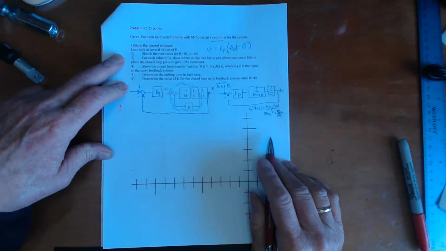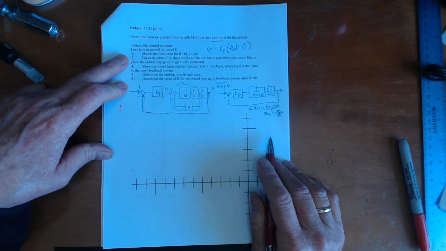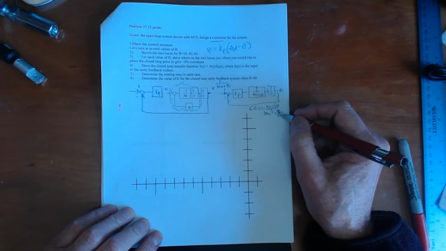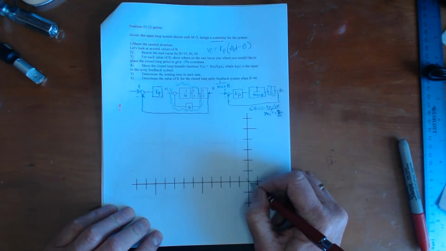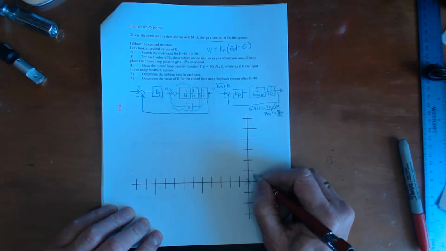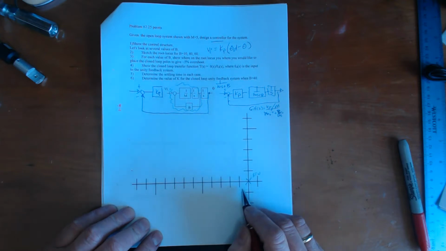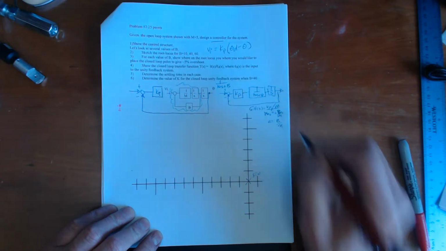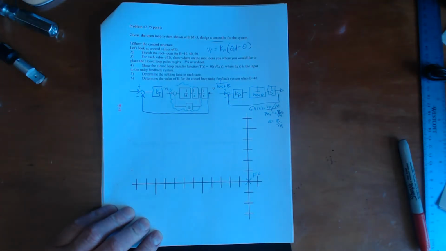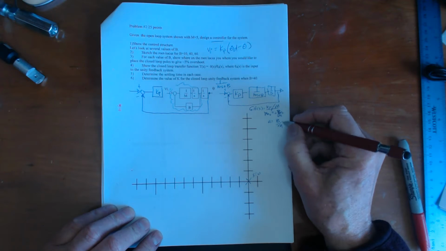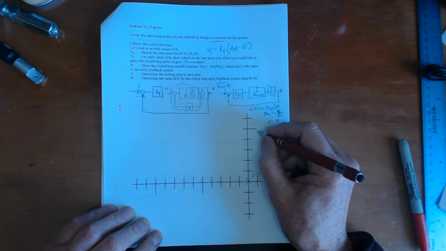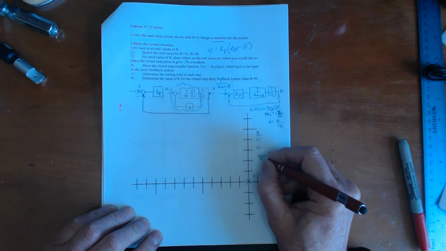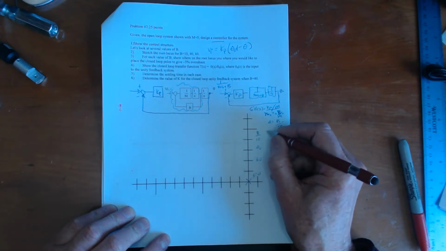Again, sketch the root locus for b equals 10, 40, and 60. So what I can see here is that I've got one pole at the origin, where s equals 0, and one pole at s equals b over m. So b over m in this case is going to be, let's make a little table. Here's b: 10, 40, and 60. And then I'm going to look at what the root is.